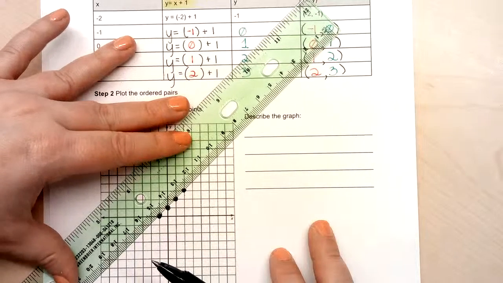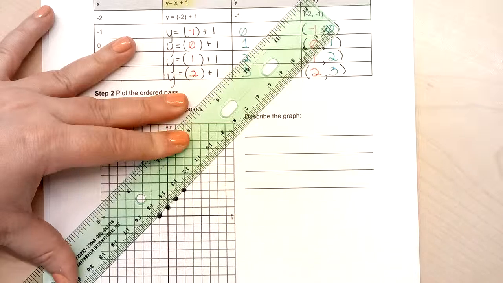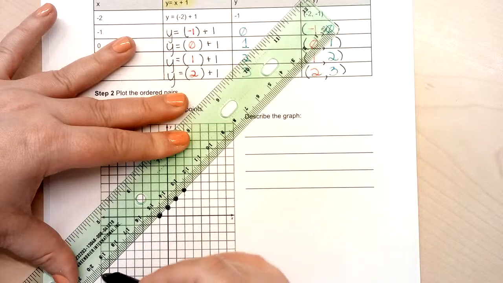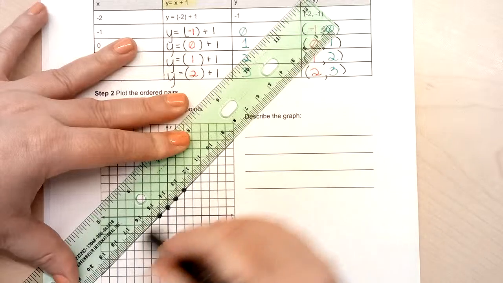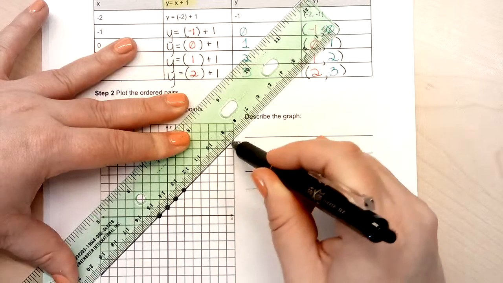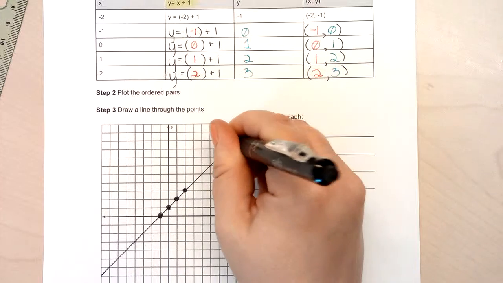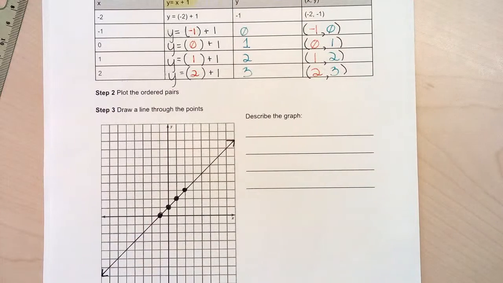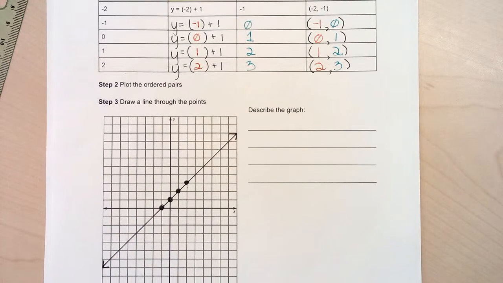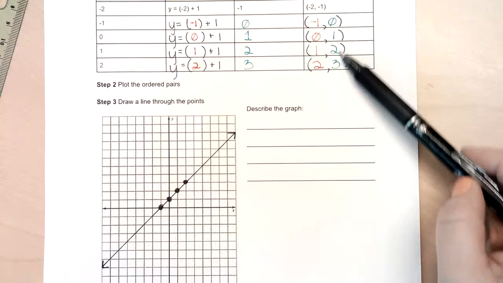Now you definitely want to use a straight edge to connect your points so that your line from your ruler goes through the middle of each point. And you want to draw your line so it stretches from the edge of the plane all the way to the other edge. You don't just want to put your line through these points. You want to extend it and put arrows at the top and the bottom, and that represents that the line keeps going forever. So you just graphed the line of a linear equation using solutions from a table of values.